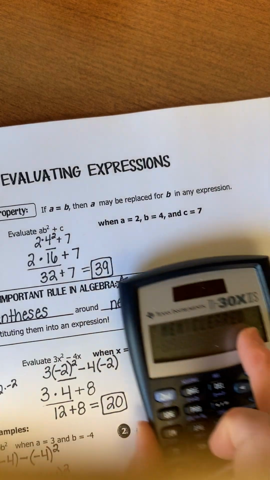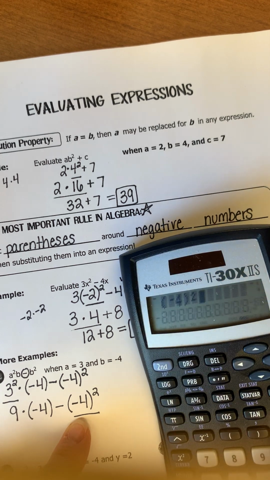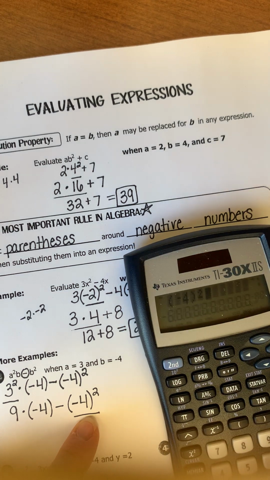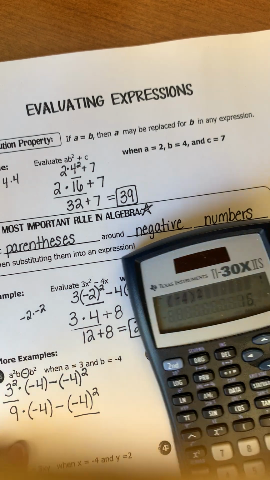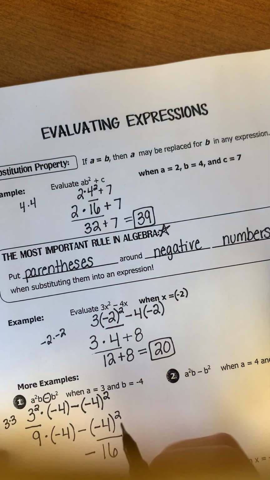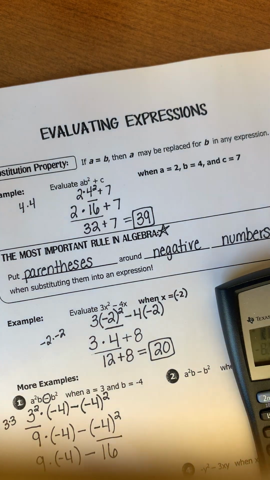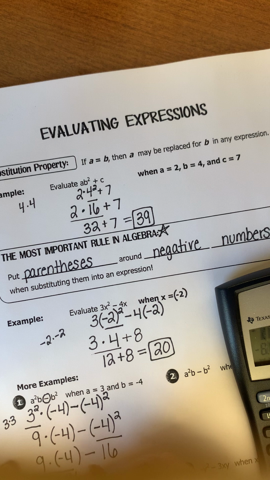Okay, so now over here, more exponents, but you need parentheses because it's a negative. Parenthesis above the 8, negative 4, close your parenthesis, x squared to the left of the 7. Look on my calculator, make sure you see it. 16. Okay, the negative falls down times negative 4. I need multiplication before subtraction. So 9 times negative 4 will give me negative 36.